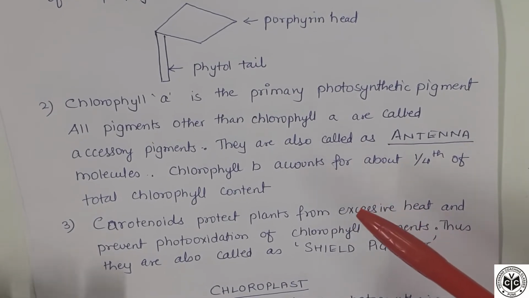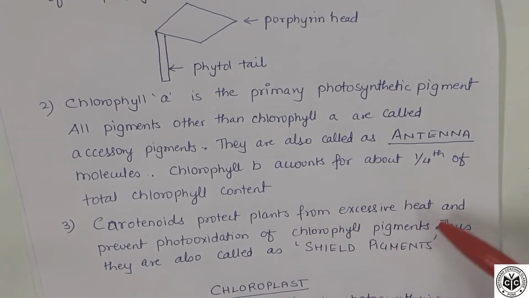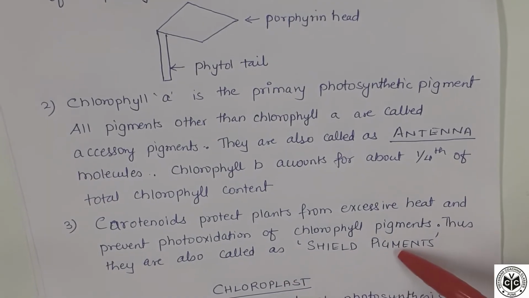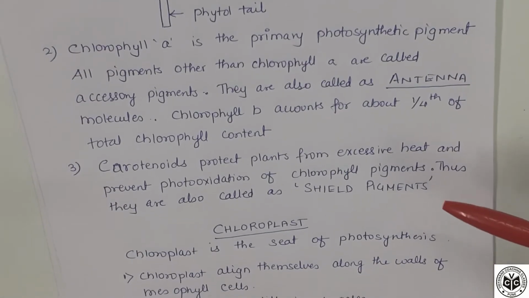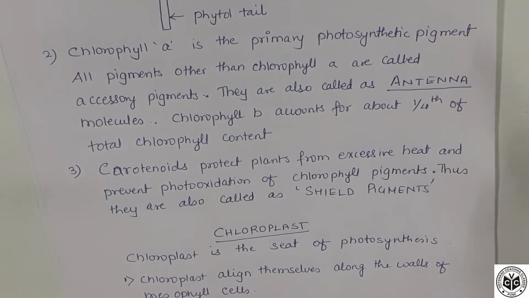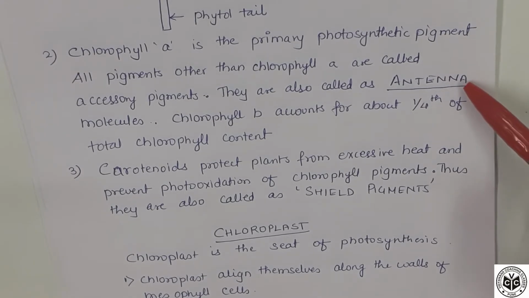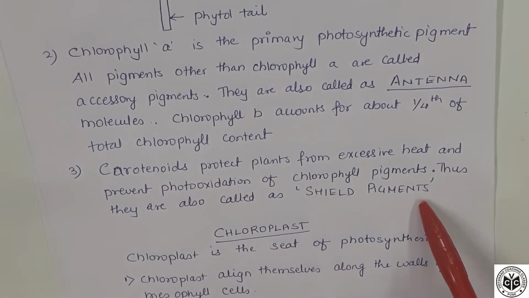Now the another type of pigments, which are carotenoids, protect the plants from excess heat and prevent photooxidation of chlorophyll pigments. Thus, they are also called shield pigments. So in this portion, we have to remember 3 points. The first one is that chlorophyll A is called the essential pigment. Then accessory pigments are also called antenna molecules, and carotenoids are called shield pigments.